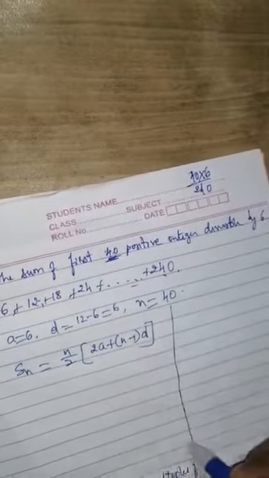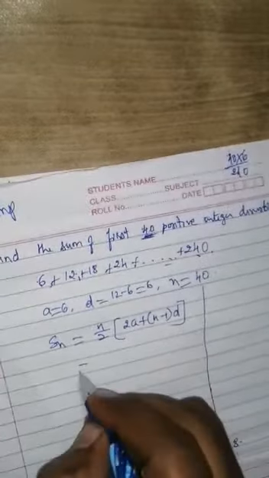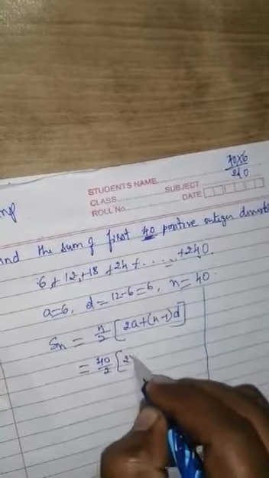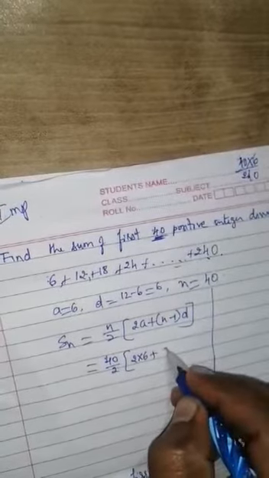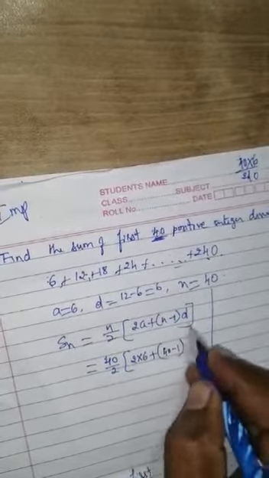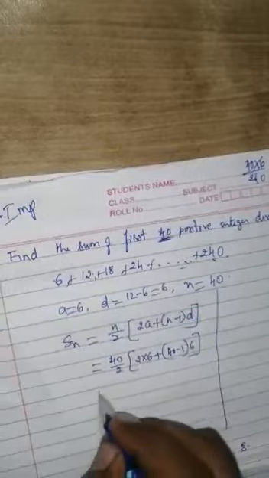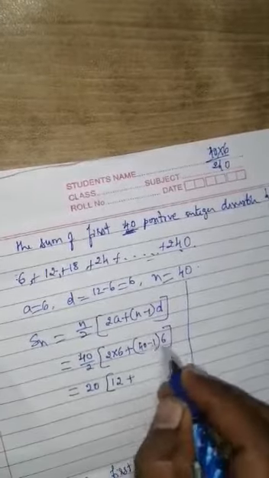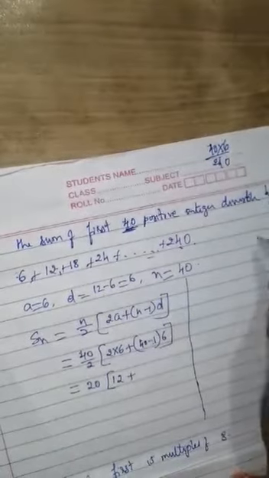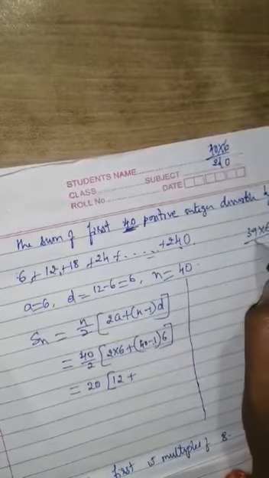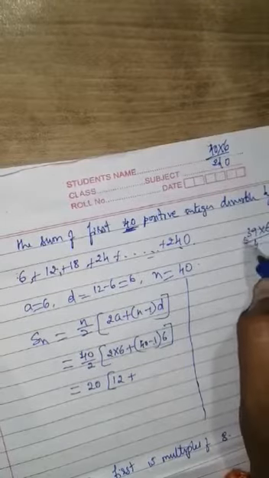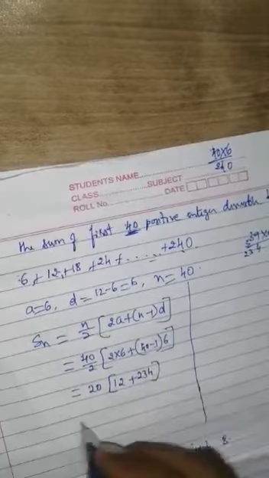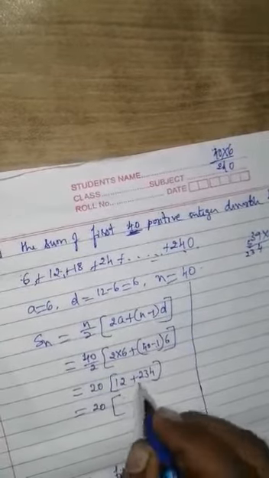Okay, since we have written this, we'll follow this method only. n is 40, so 40 by 2, 2a is 2 into 6, plus n minus 1 is 40 minus 1, and d is 6. 40 by 2 is 20, 2 sixes are 12, plus 39 into 6.